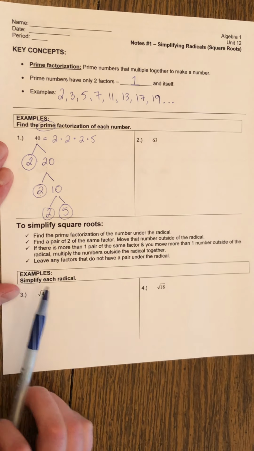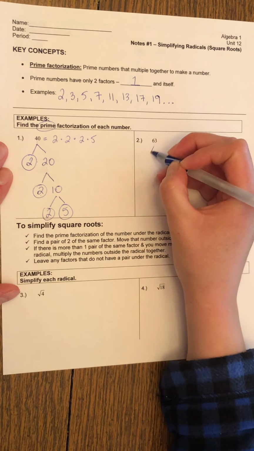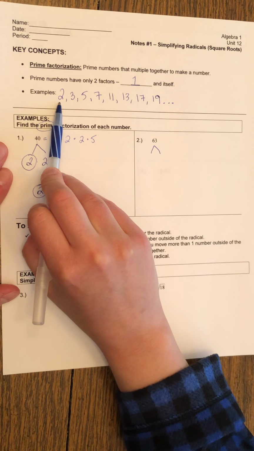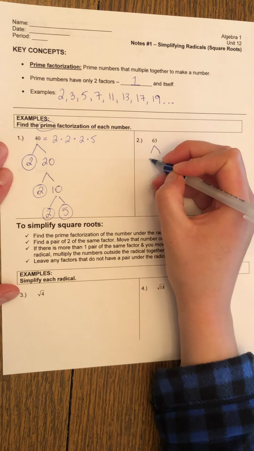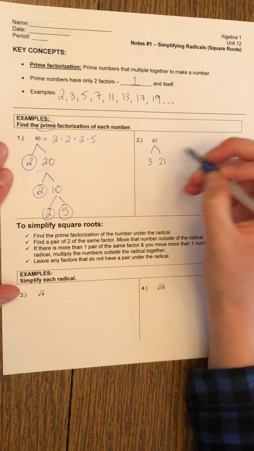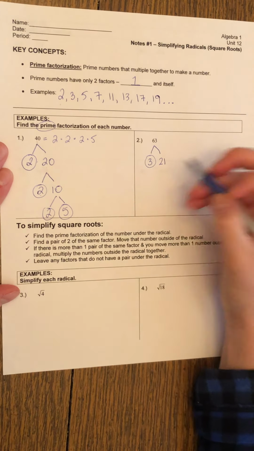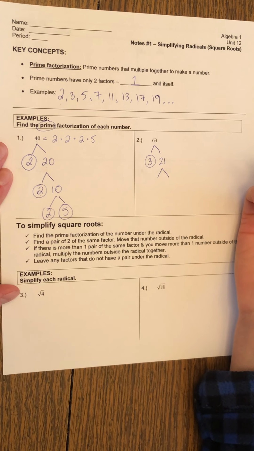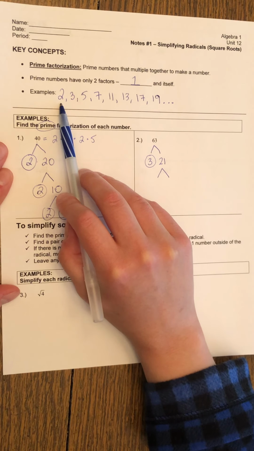Let's try 63 now. I know that 63 is not even, so I'm not going to bother dividing it by 2. What if we divide it by 3? If we divide 63 by 3, we get 21. 3 is a prime number, 21 is not. What is 21 divisible by? Well, it's not even, so I'm not going to start with 2.